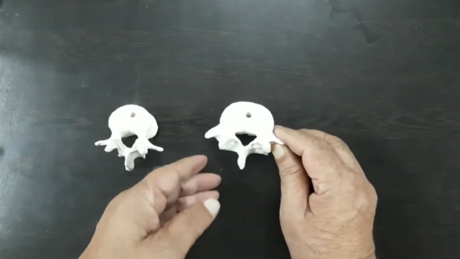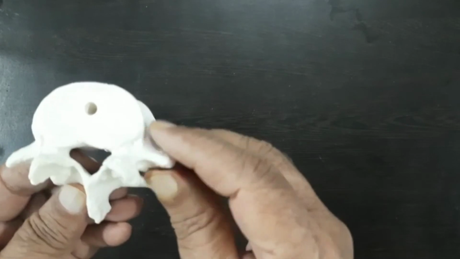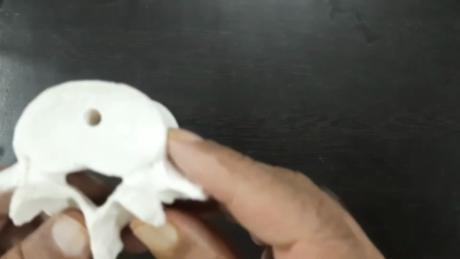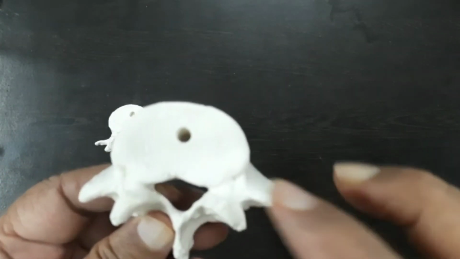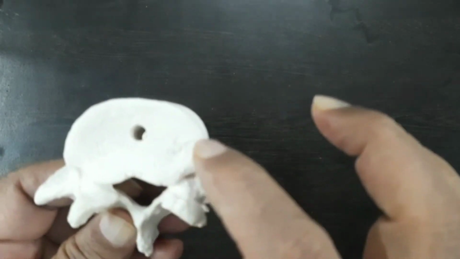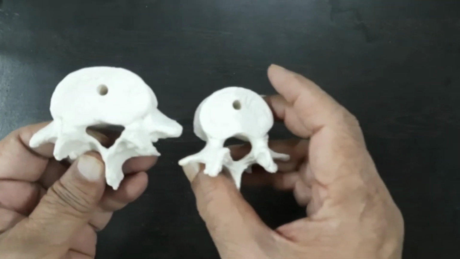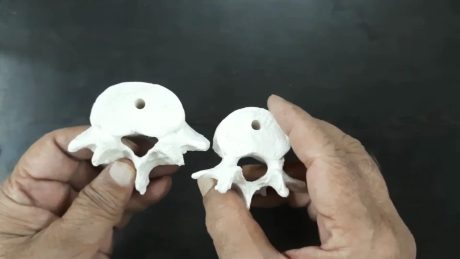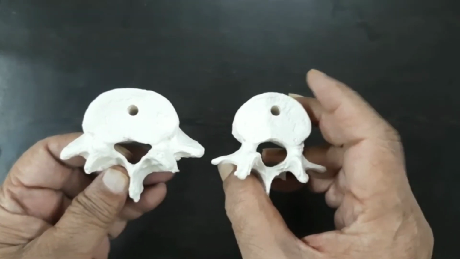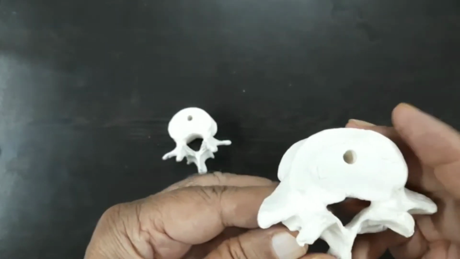Now let us study the atypical lumbar vertebra here. When we see this atypical lumbar vertebra, the body is very large as compared to the typical. You can see this, they are from the same body. So the body is much larger as compared to this.